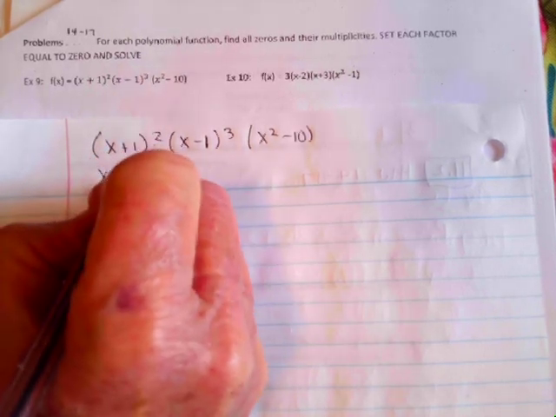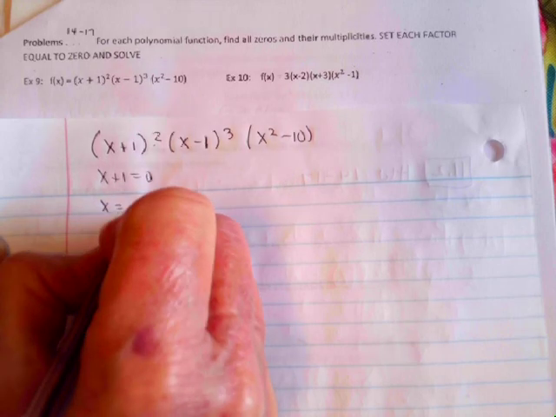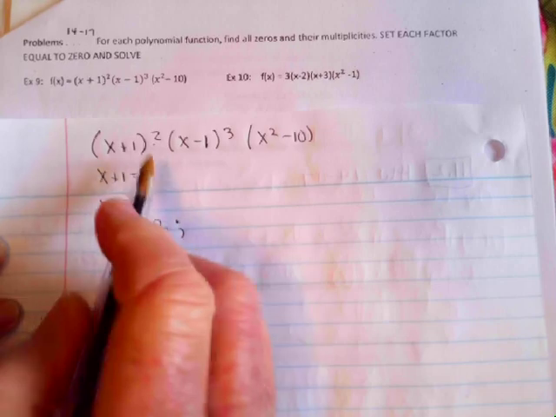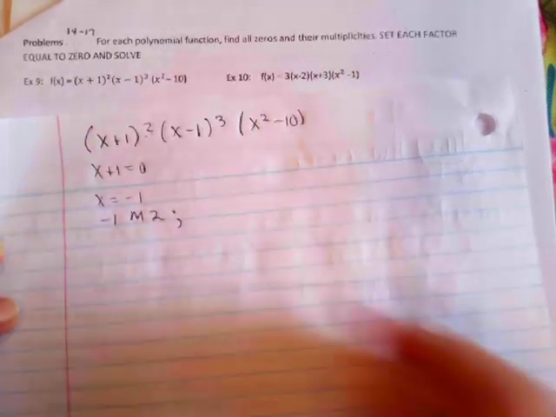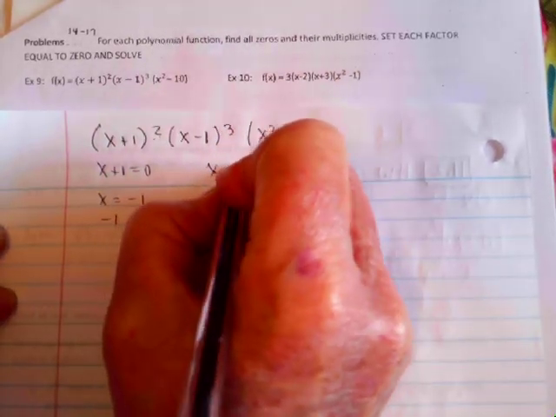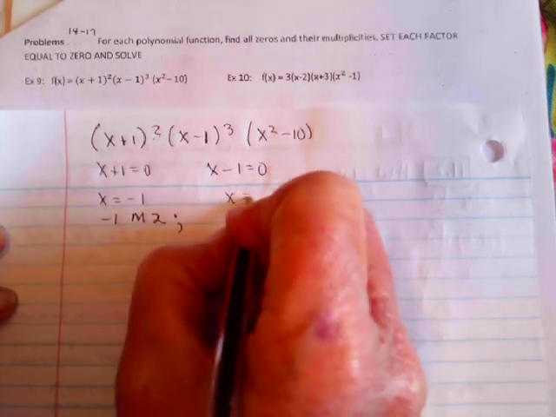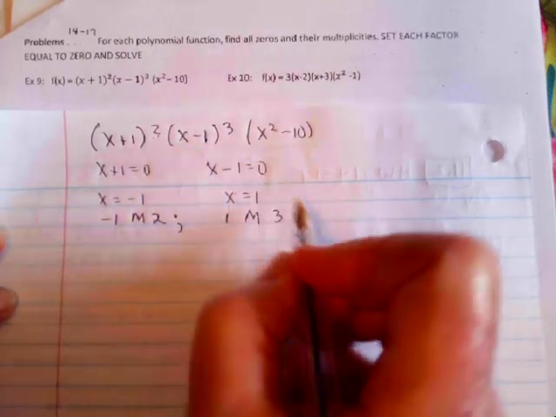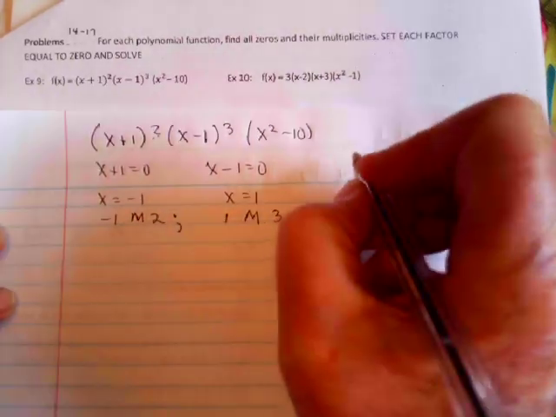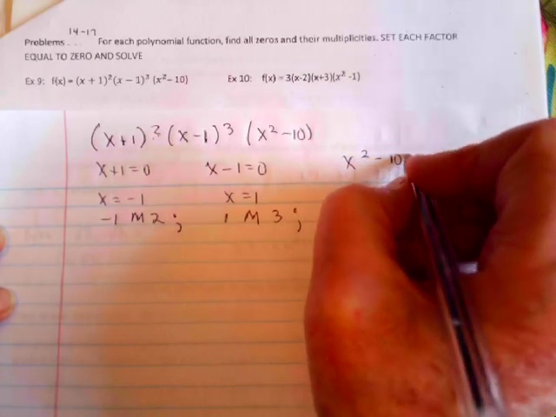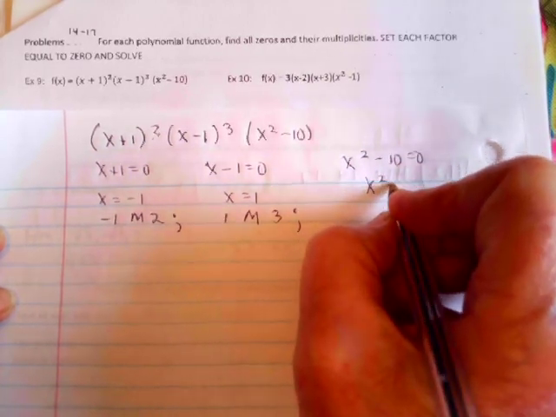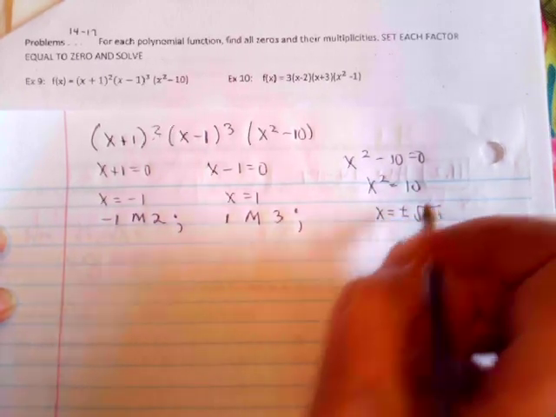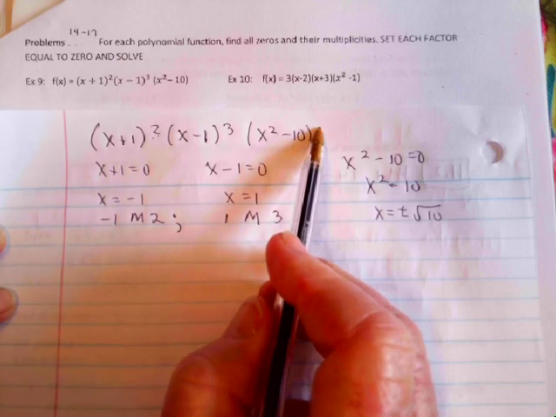So x plus 1 equals 0. X equals -1. It's -1 with multiplicity of 2 because of that 2 right there. X minus 1 equals 0. X equals 1. It's 1 with multiplicity of 3 because of that 3. X squared minus 10 equals 0. X squared equals 10. X equals plus or minus the square root of 10. There's no multiplicity because there's no exponent outside of there.